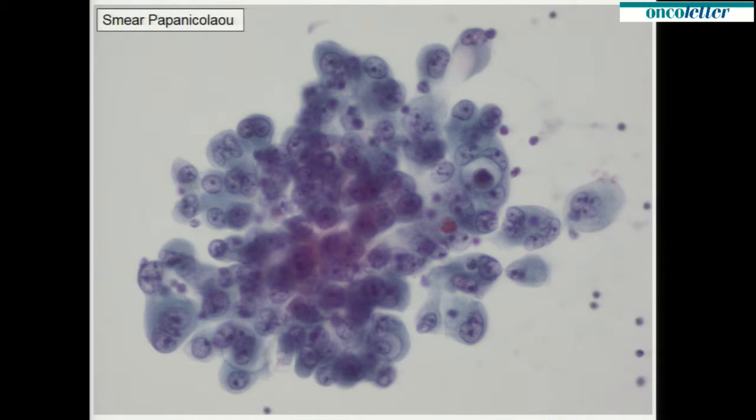Here is the smear. The cells are fixed with Delaunay and stained with Papanicolaou. And you can see here the typical gray pattern of the adenocarcinoma, also with these vacuoles here. So actually you don't need much IHC for this. This is adenocarcinoma in the pleural effusion.